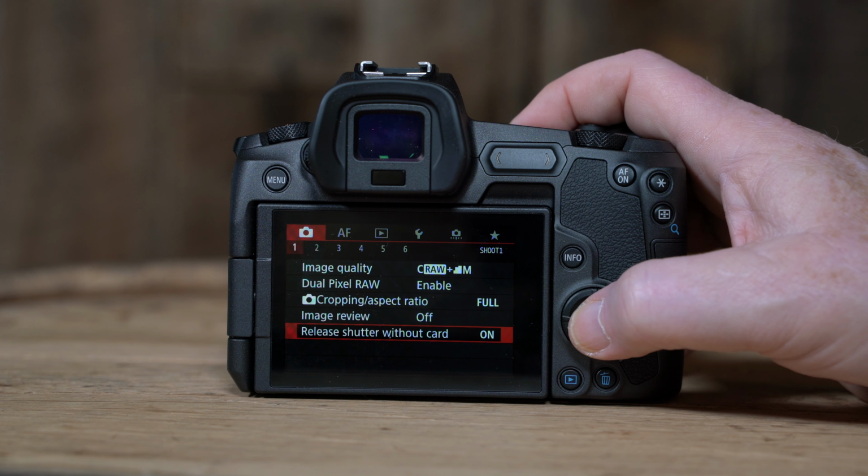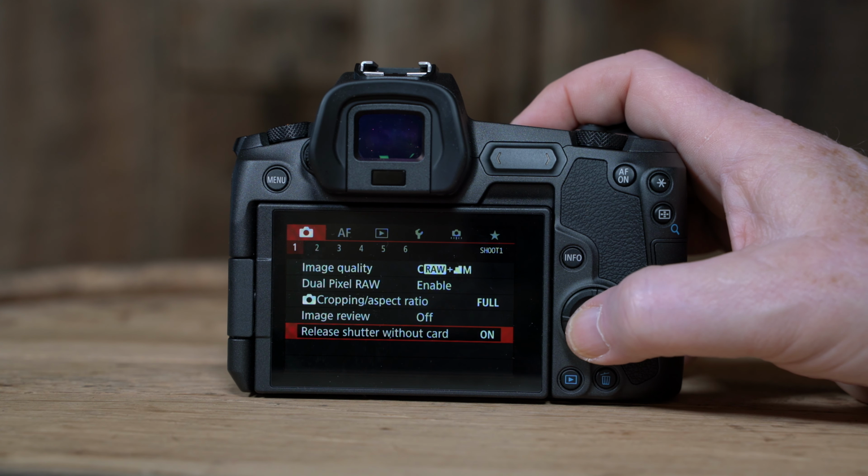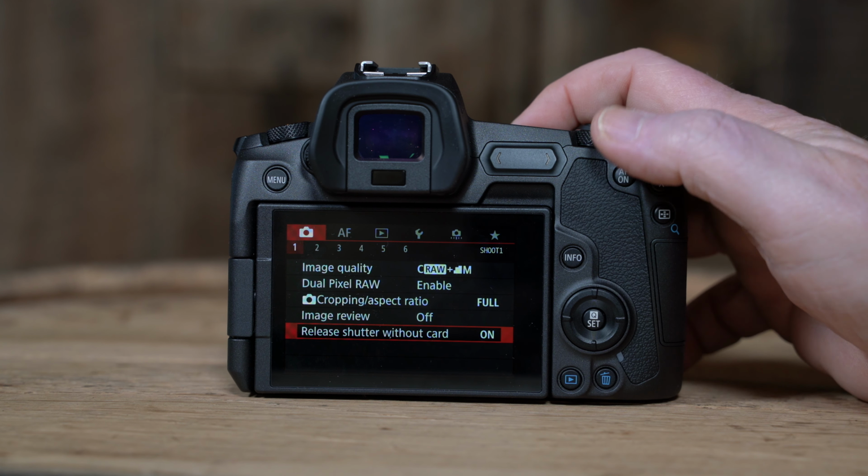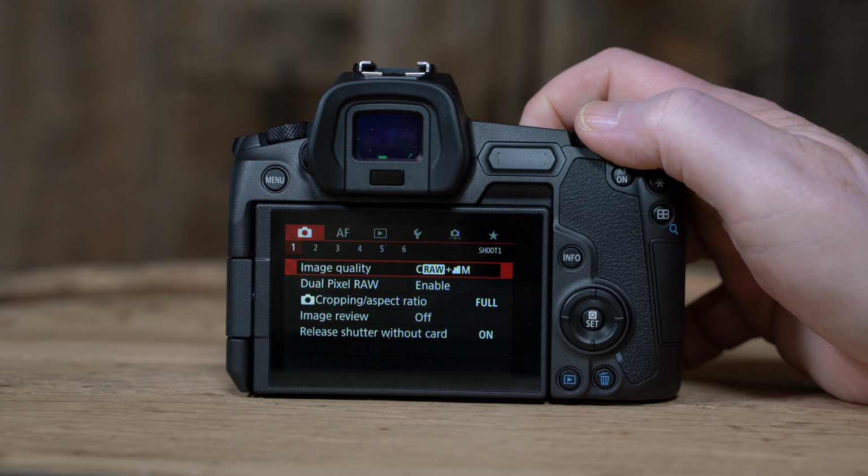Release shutter without card. Well, if you don't have a card in the card slot, it's not going to allow you to release the shutter and take an image. Of course, without a card, you can't record the image. I'm really not quite sure why this is on here, but it is.